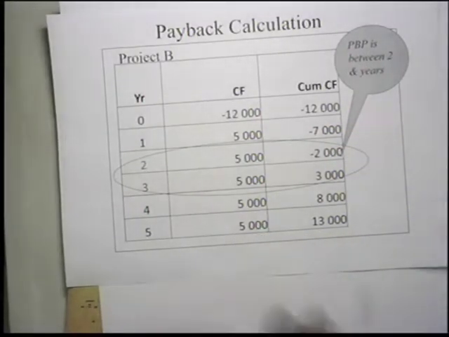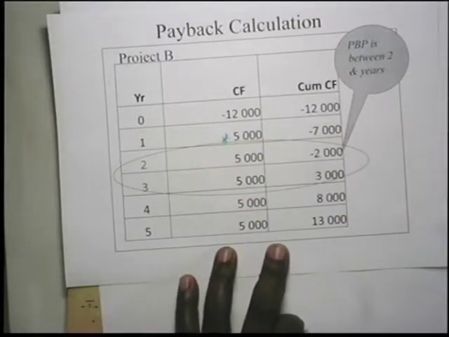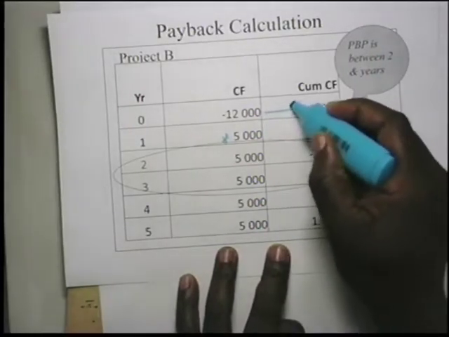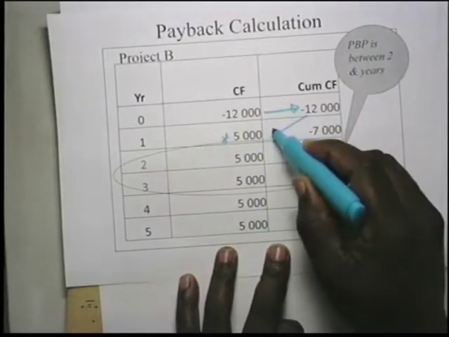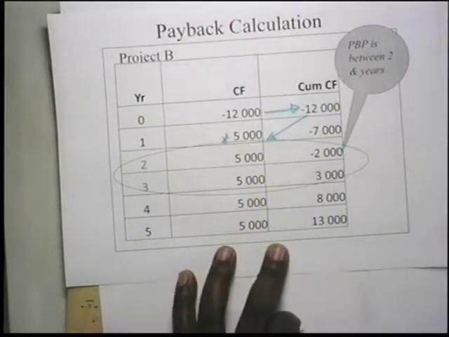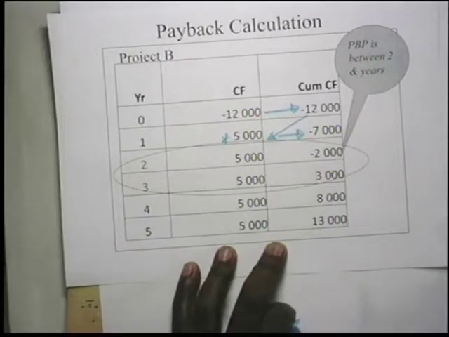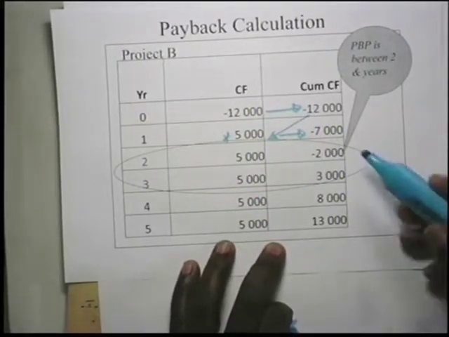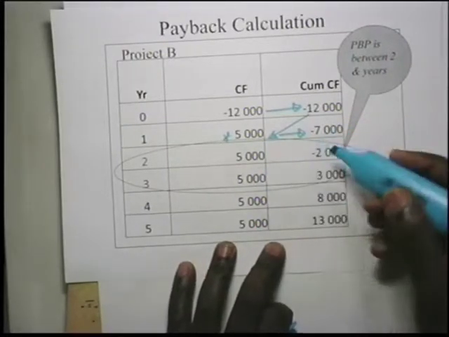Then, at the end of year 1, we have a positive 5,000. Remember, first we just took it this side. And now we say minus 12,000 plus 5,000 that we get at the end of year 1. Then we have a negative 7,000. What does that mean? It means at the end of year 1, the project is still required to pay back a total of 7,000. That's the amount outstanding. Okay, let's go to year 2.